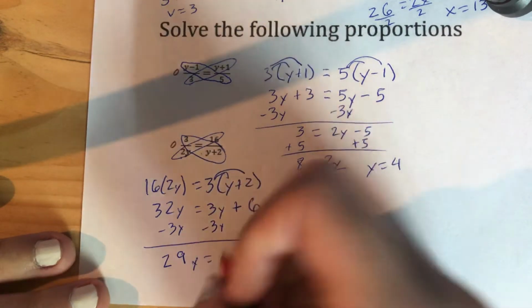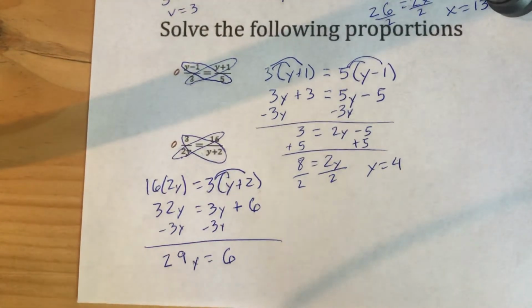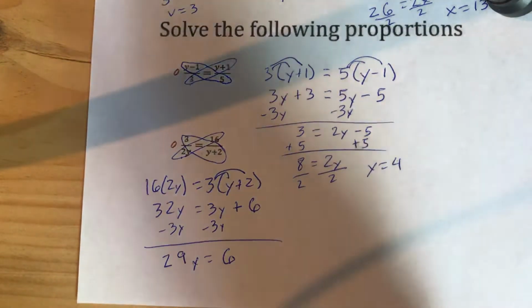Ooh, and y'all are all like, Miss Garner, this is an ugly number. And I'm like, you will get ugly numbers in math. It happens, so don't freak out.